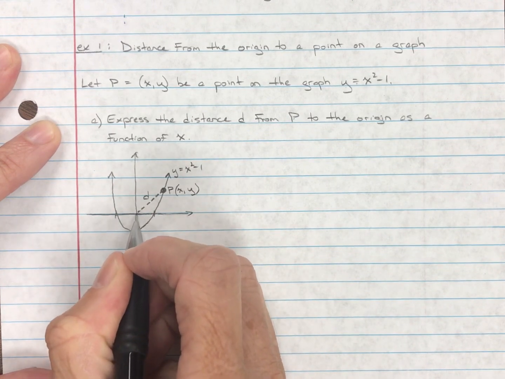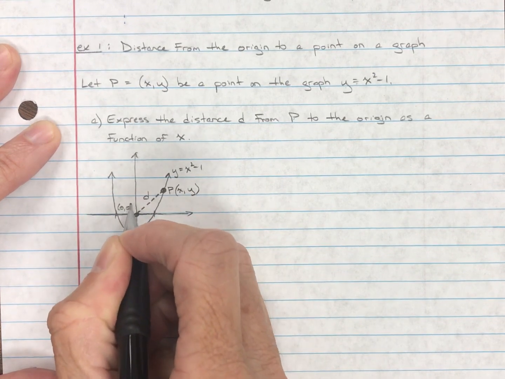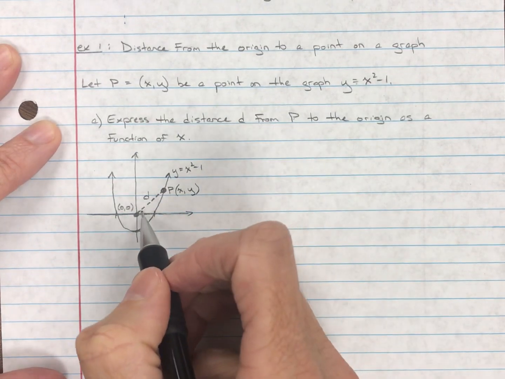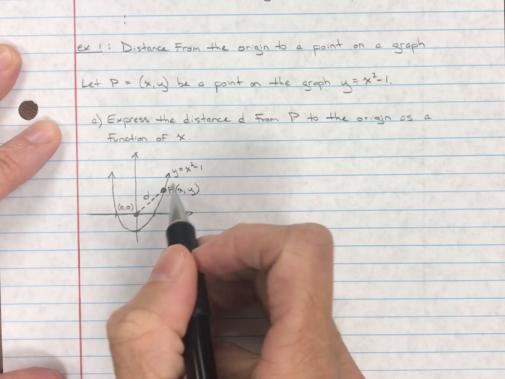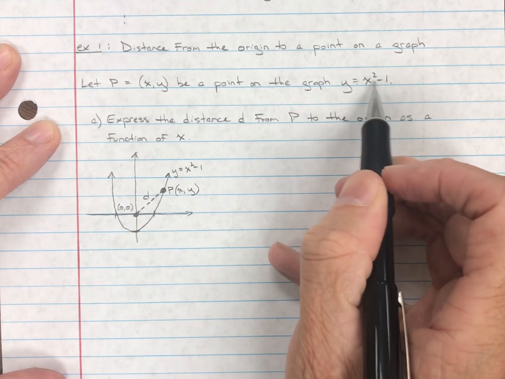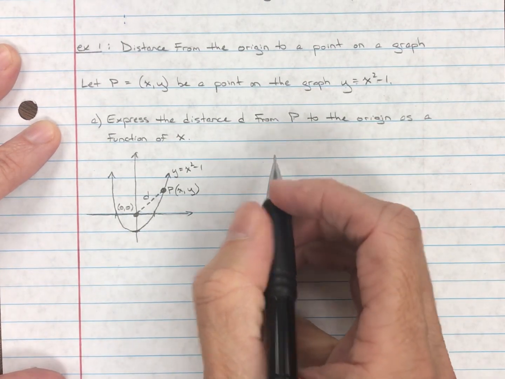So we want to express this distance from P on the graph of y equals x squared minus 1 to the origin. We need to remember the distance formula.